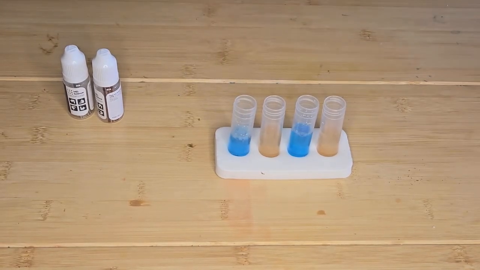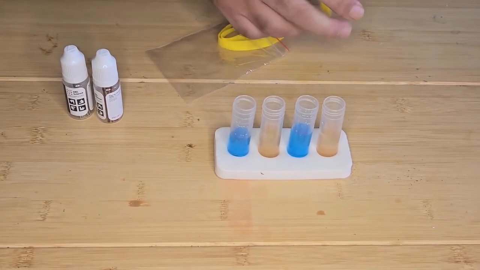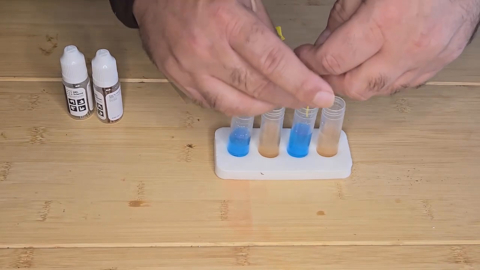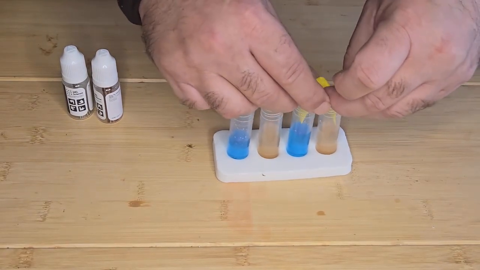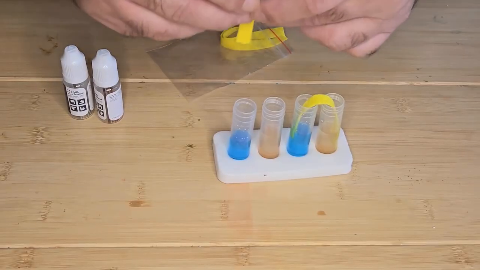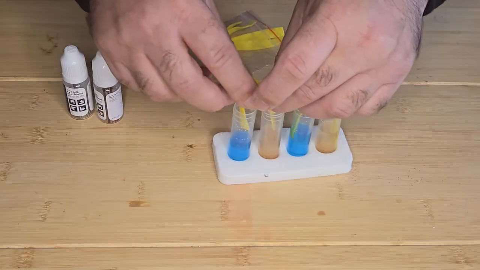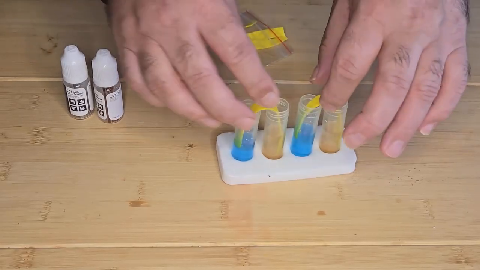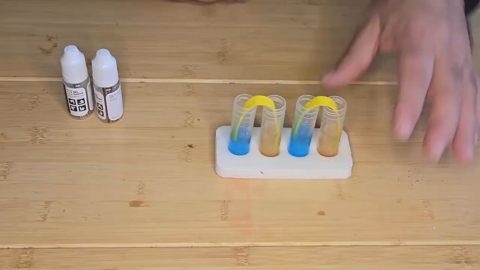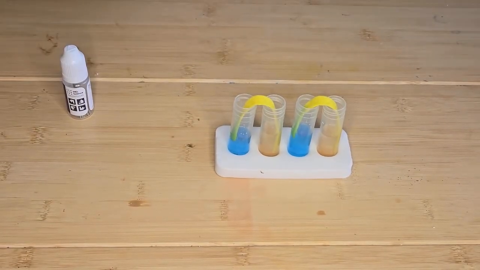All right. And then what I want to do is add the salt bridges, and these are like felt material, and you just put them in solutions like so, and this helps keep the charges and electrons balanced.